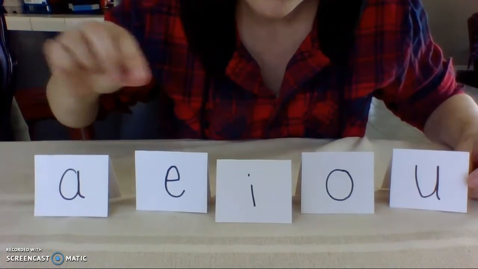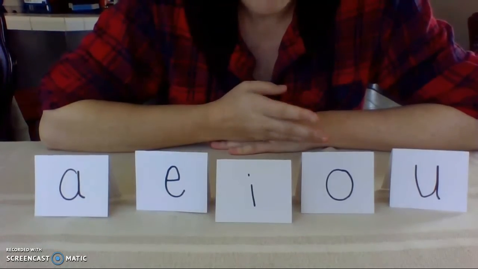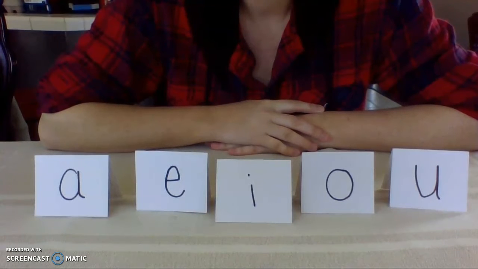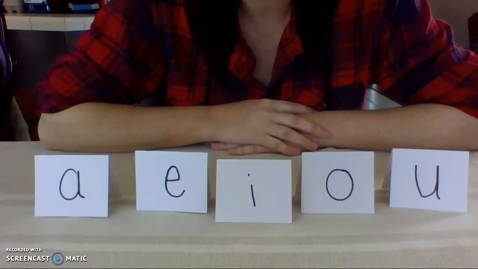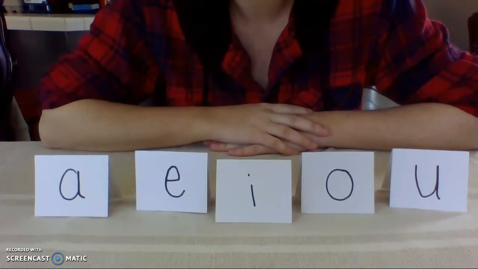So let's get started. You can pause this until you're ready, and then turn me back on when you're ready to work with our vowel sounds.